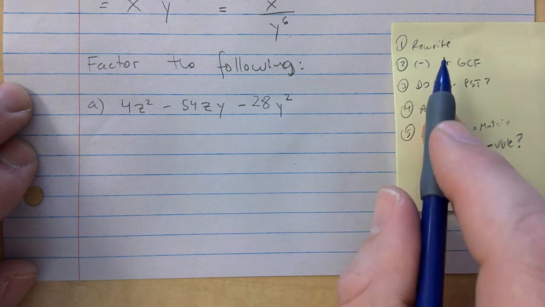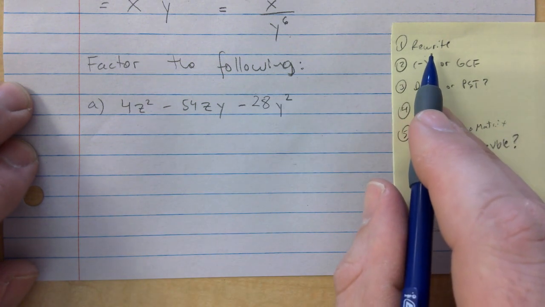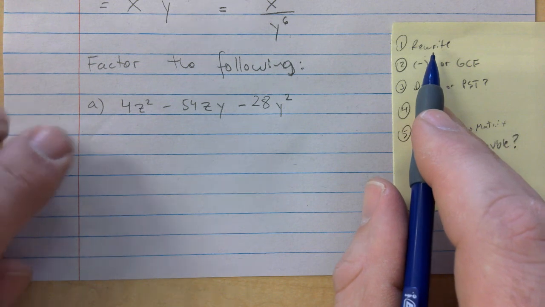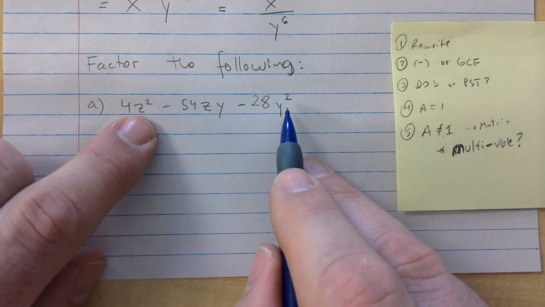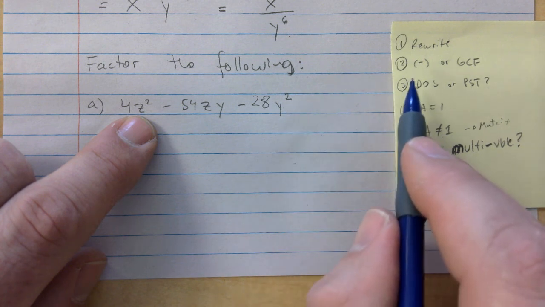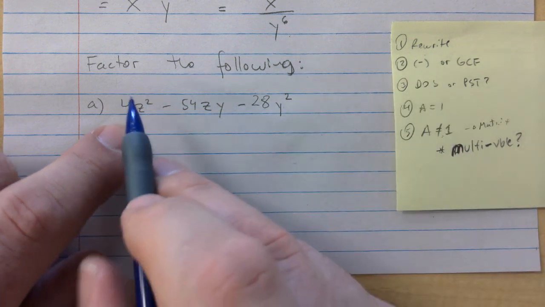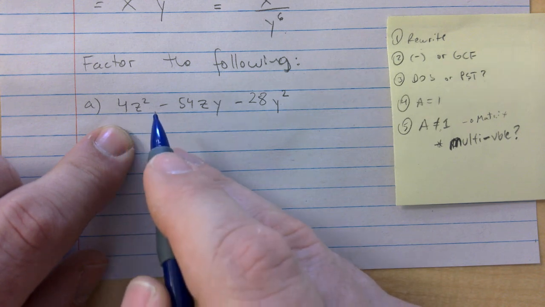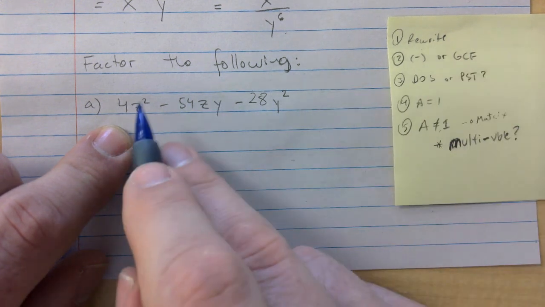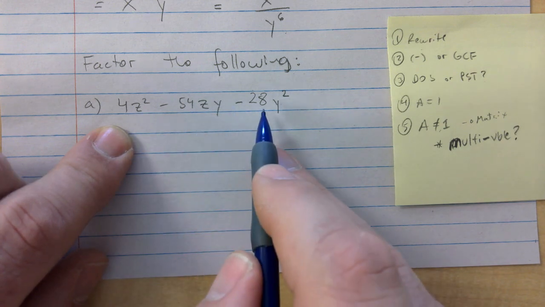The first thing is you want to see if you need to rewrite it. And the answer is no, because you have two square variables, so just leave it. You need to take out a negative? Not really, because the leading coefficient here is not negative. Is there a GCF? Absolutely, they're all even, right?